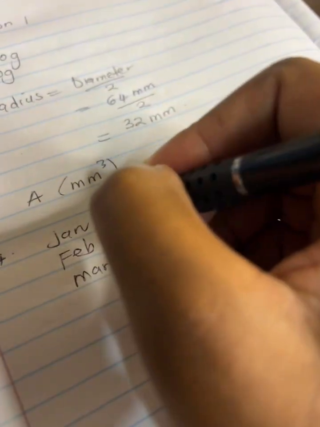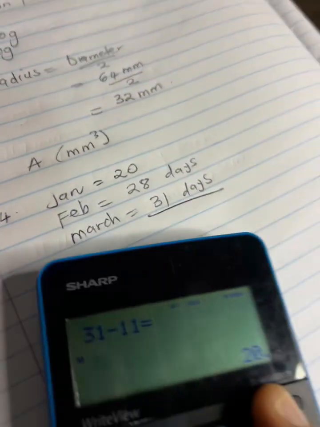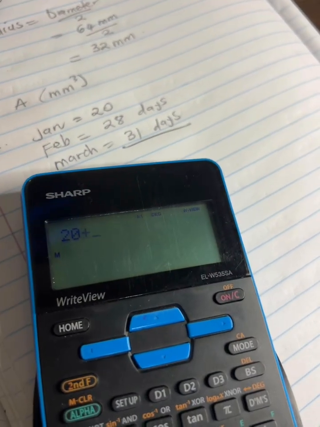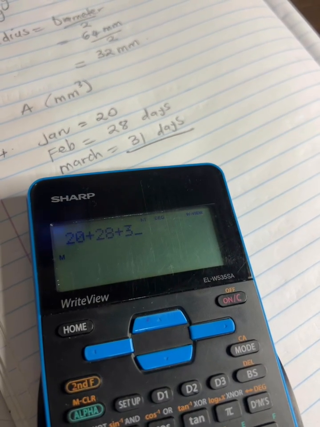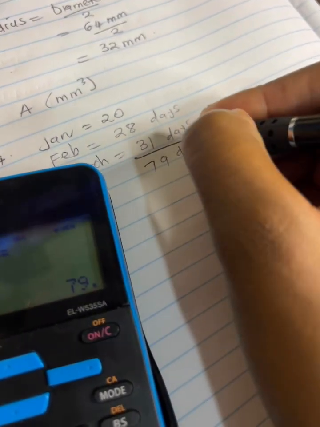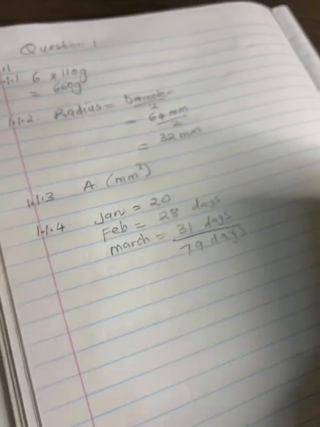So we put 20 days in January, and then the total number of days is 20 plus 28 plus 31, and the answer will be 79 days in total.